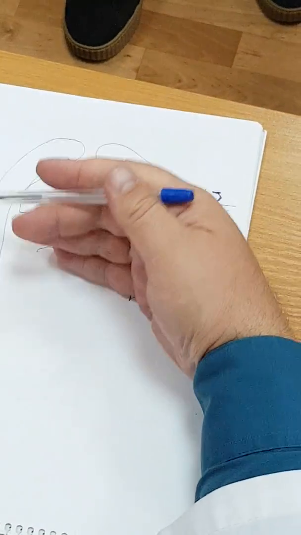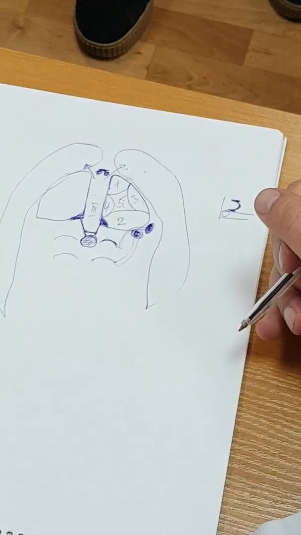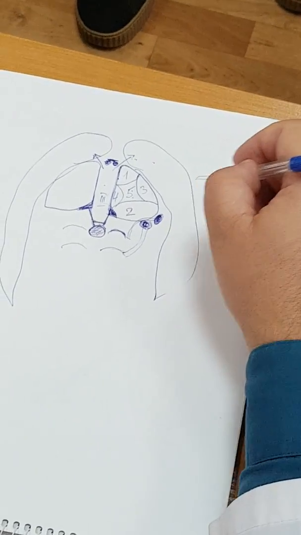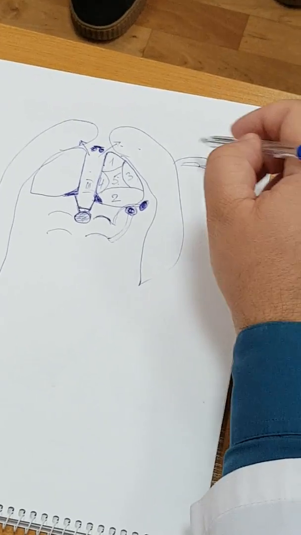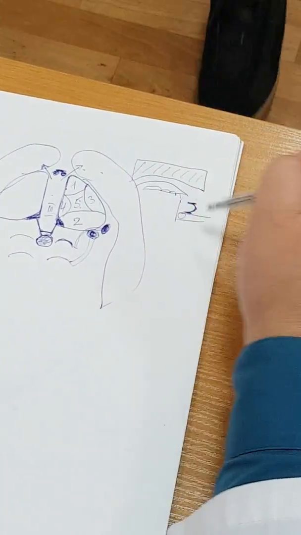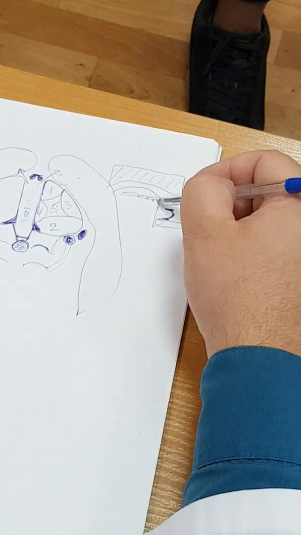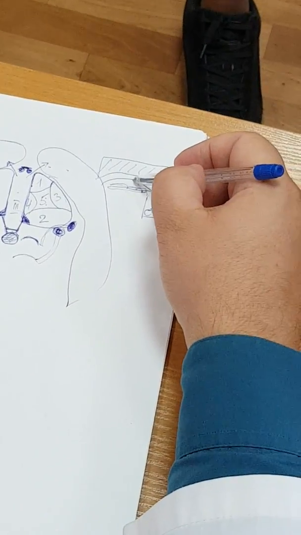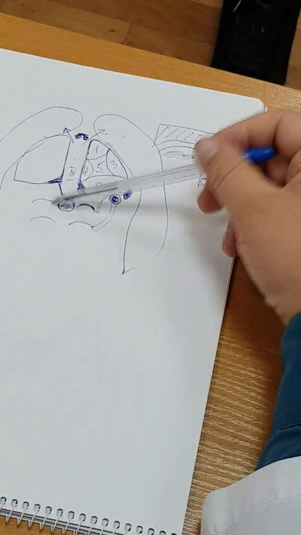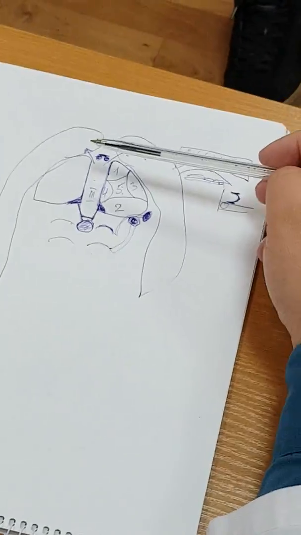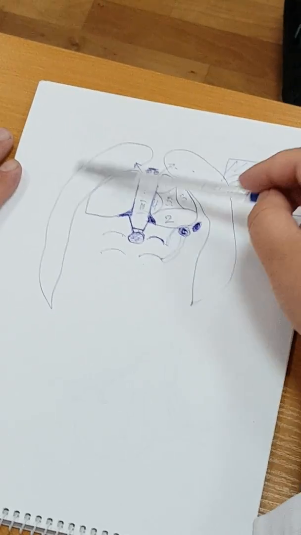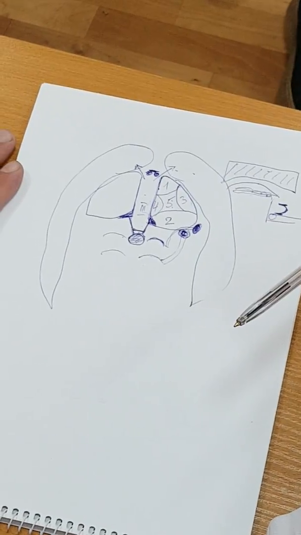Inferior wall, that is all structures of hypothalamus, and superior wall, first of all tela choroidea, then fornix, and then corpus callosum. Tela choroidea, fornix, and corpus callosum, that is superior wall of the third ventricle. It is not necessary to draw, only you will answer next time all of these structures.